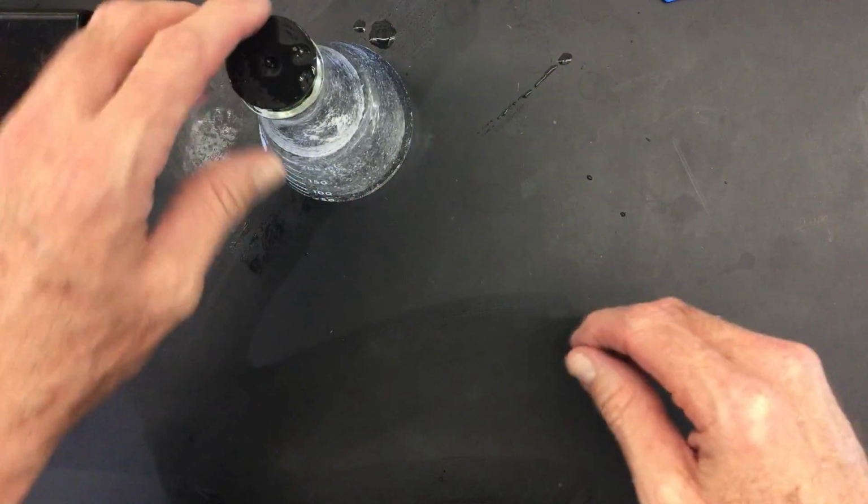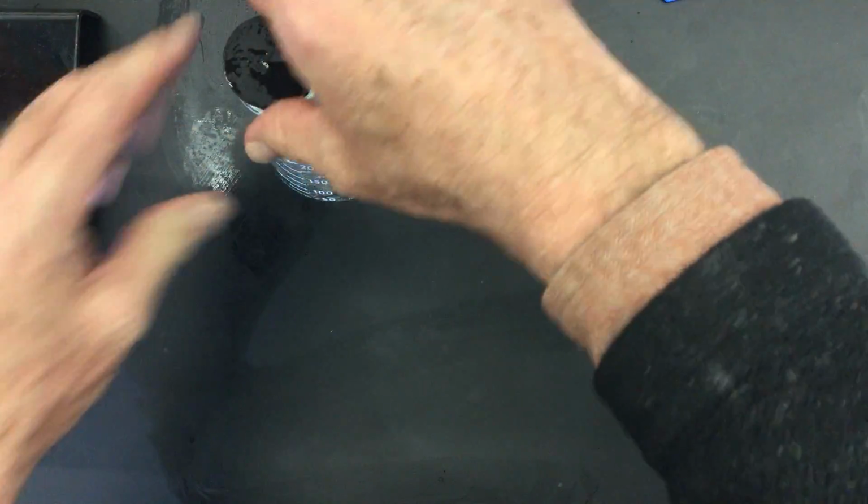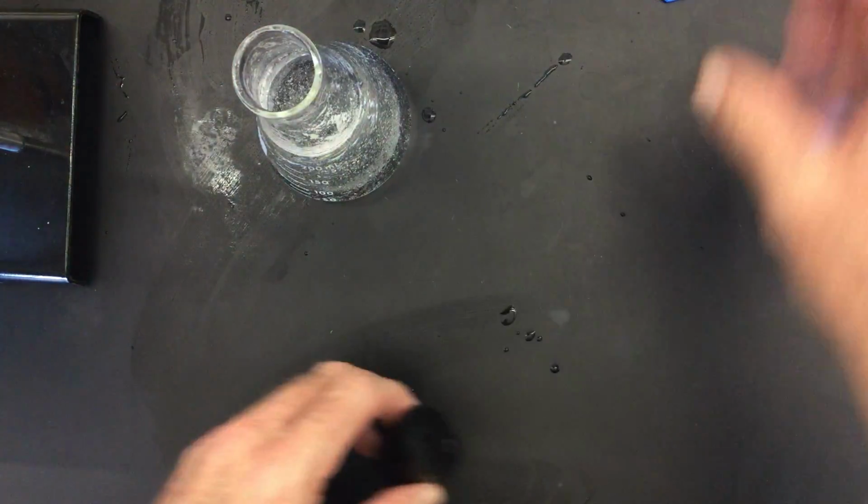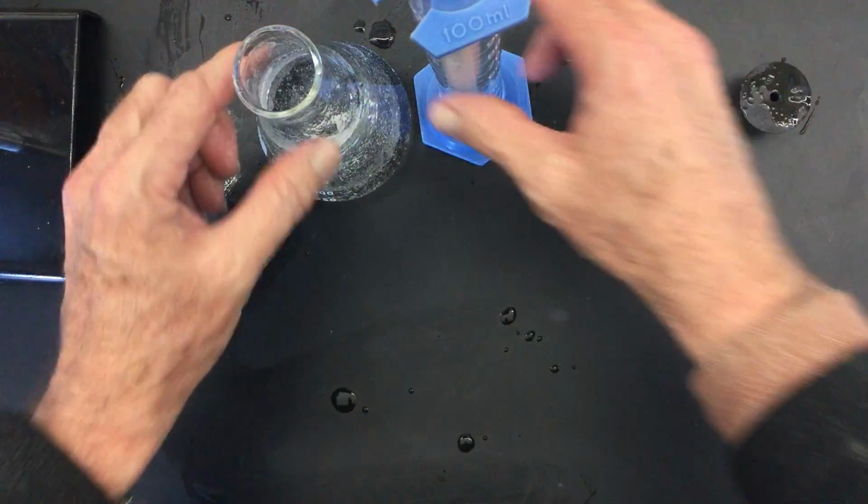Okay, feel free to fast forward to the section where we're starting the data collection, because I don't want to stop this. It looks like it's pretty much done, actually. It didn't take very long. So what I'm going to do is turn it right side up like this. And now I'm going to fill it with the graduated cylinder.